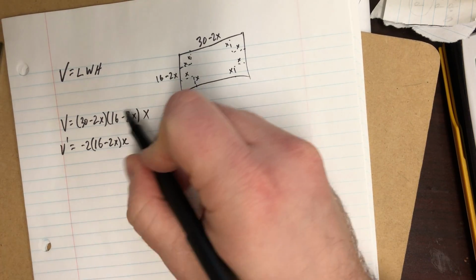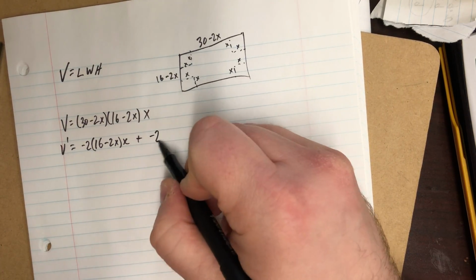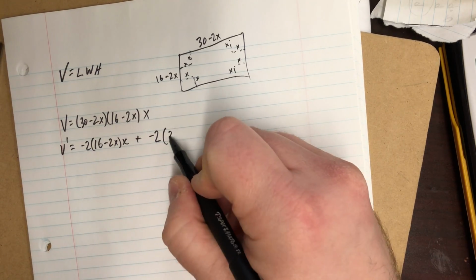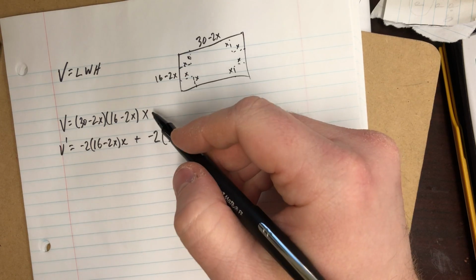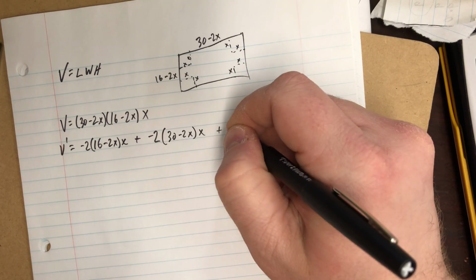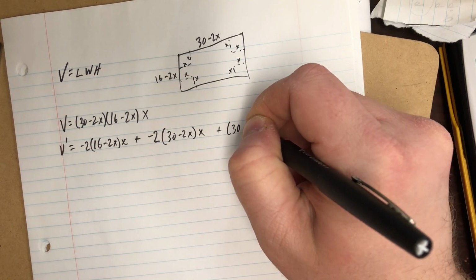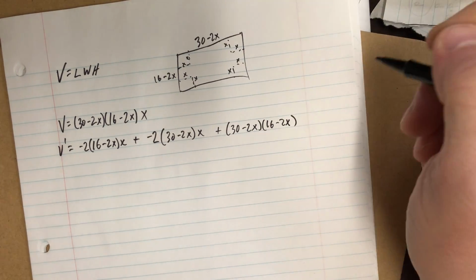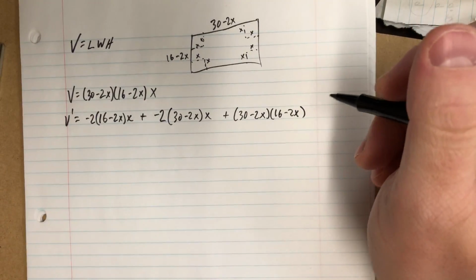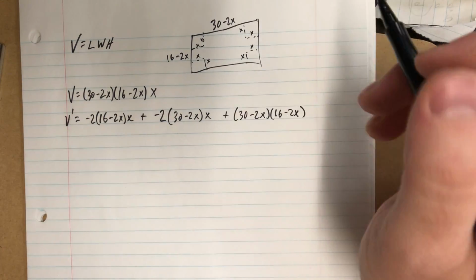Then take the derivative of the second one, leave everything else alone. Then take the derivative of the third one and leave everything else alone. Yeah, product rule just, it works down the line.